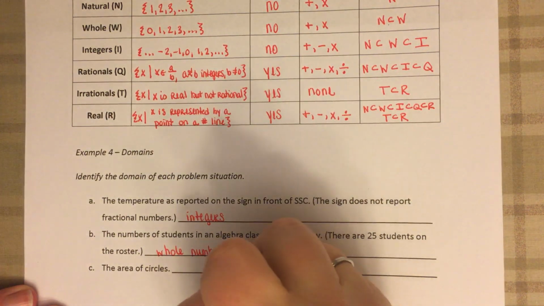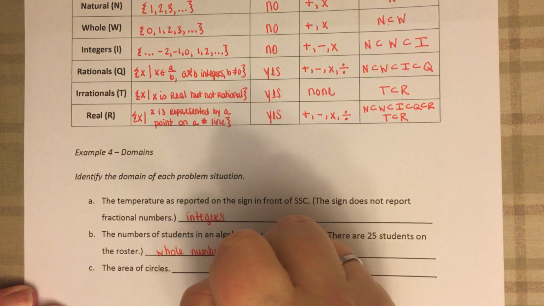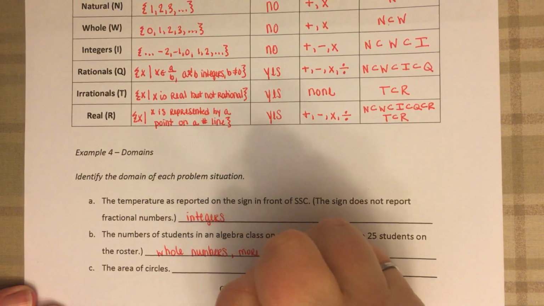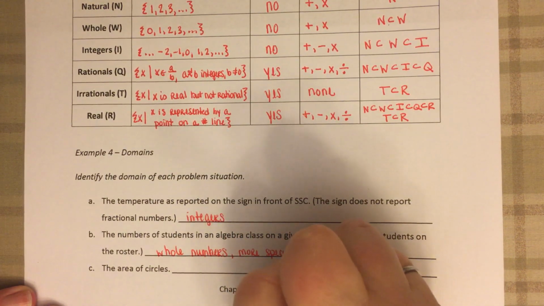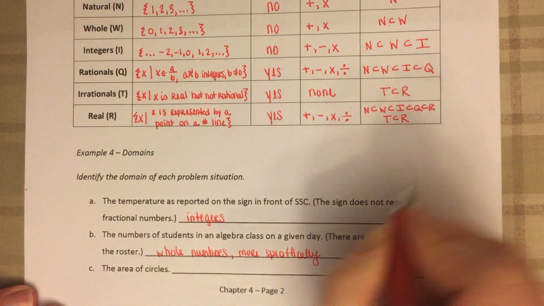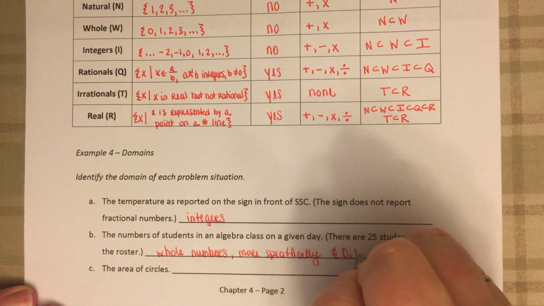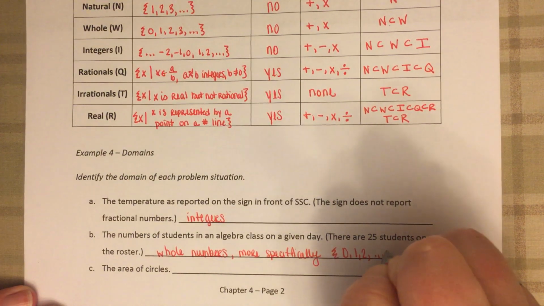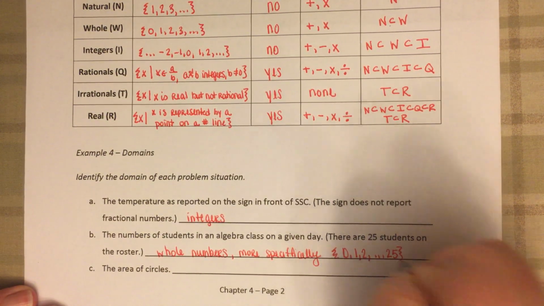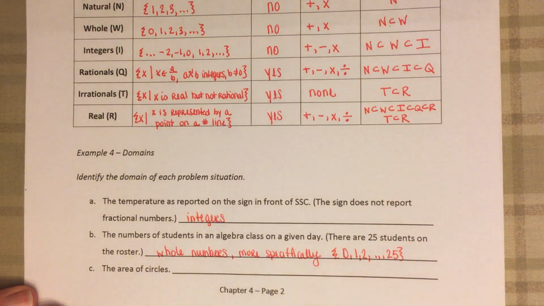We could get more specific, right, and say that the whole numbers from 0, 1, 2, all the way up through 25 are also our domain. So we could have two potential answers for this one, depending on how specific we wanted to get.